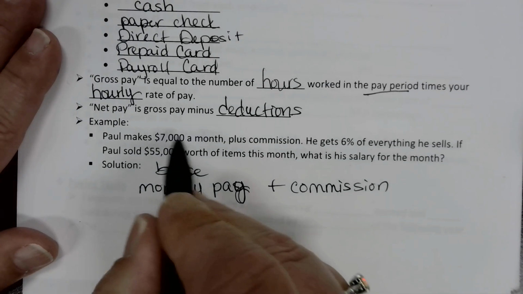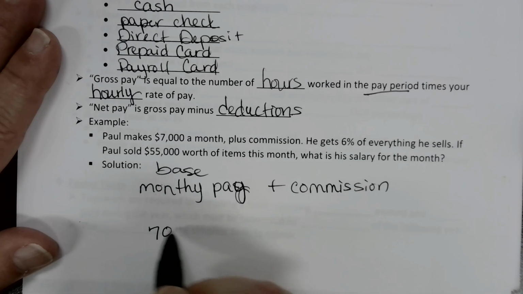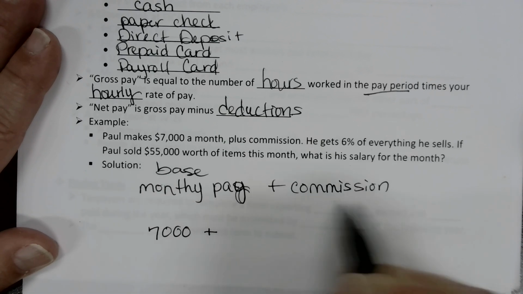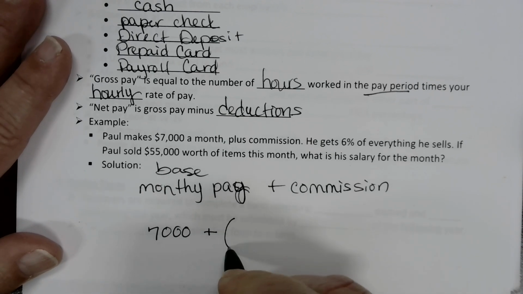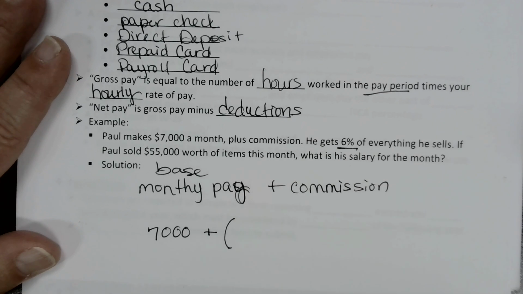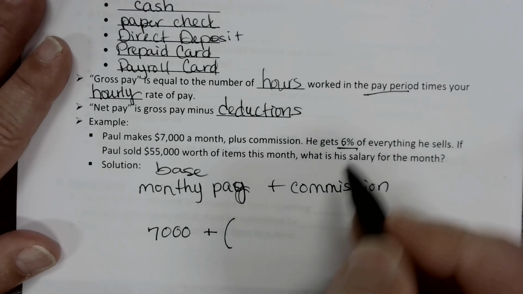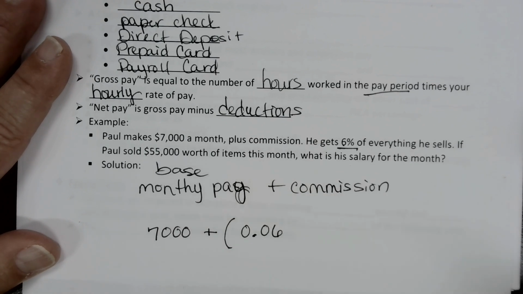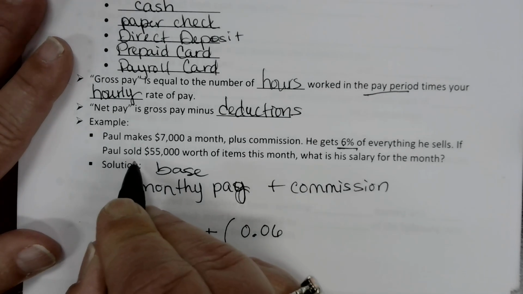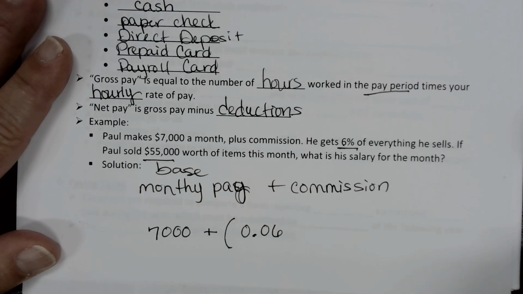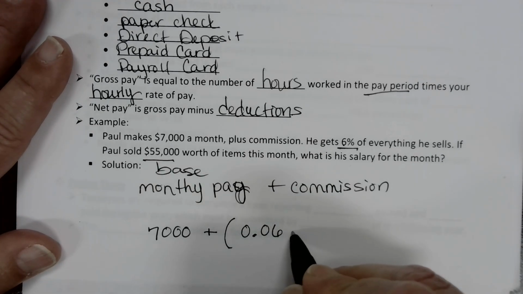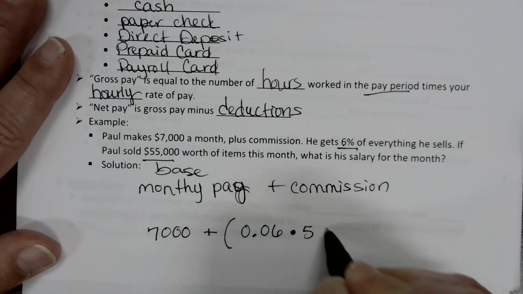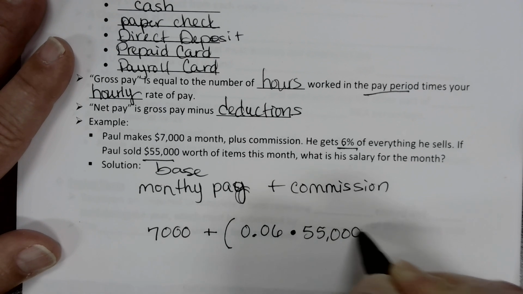So it says his monthly pay is $7,000 plus his commission. Here's how you figure that. You take the percent that he earns as a decimal. 6% is 0.06 times how much did he sell? 55,000.